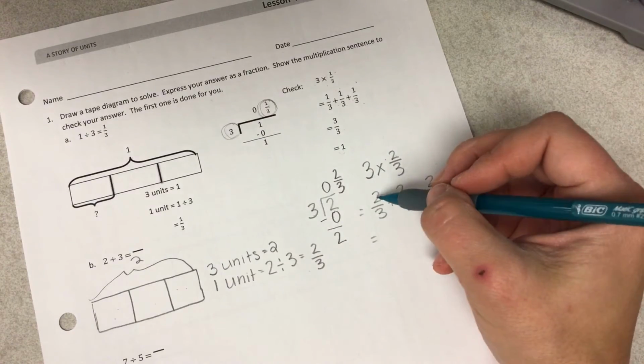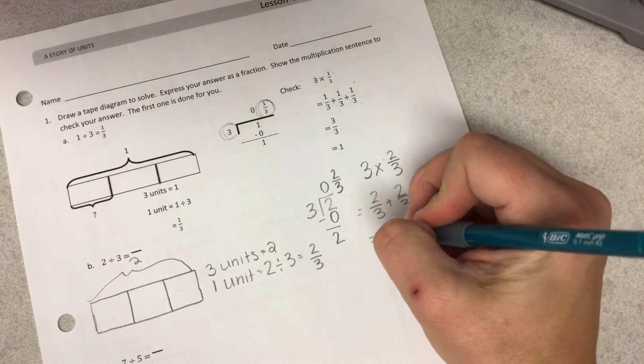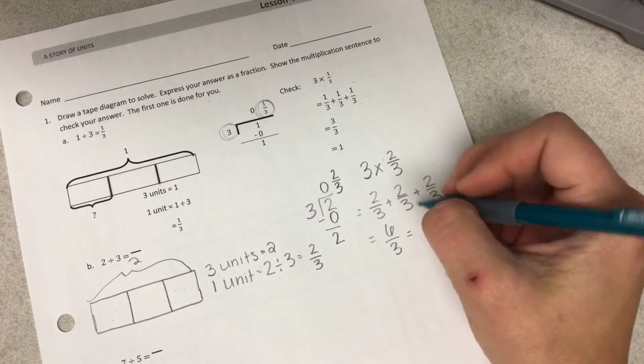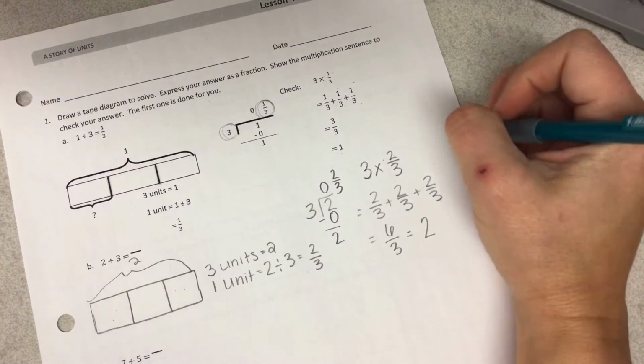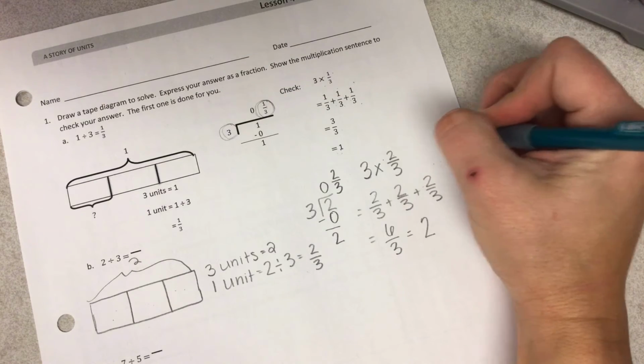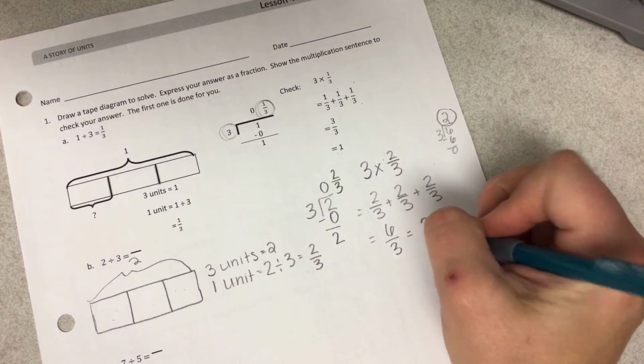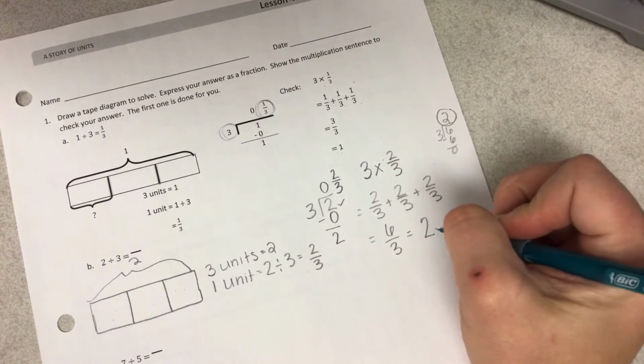If I add that up, it's 2 plus 2 plus 2, which is 6/3. And when I do this, guys, 6/3 actually equals 2, because 6 divided by 3, 3 goes into 6 2 times. Okay, so it does check because it has to check with that dividend.